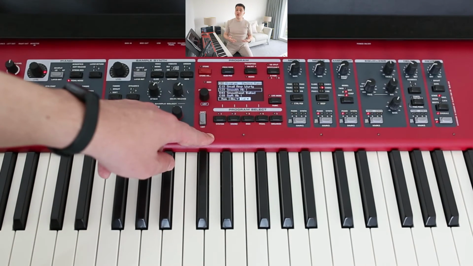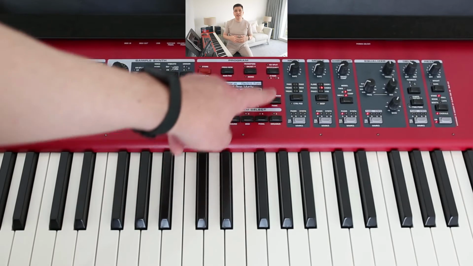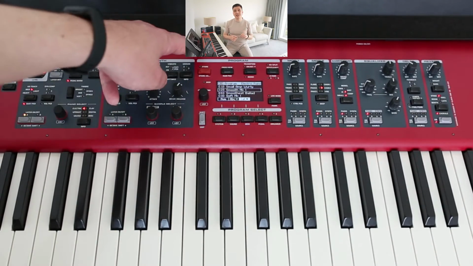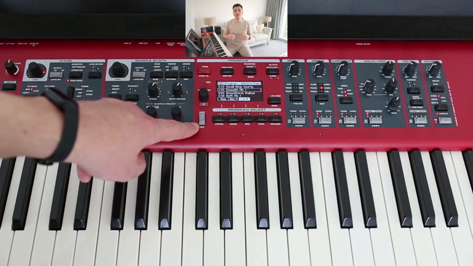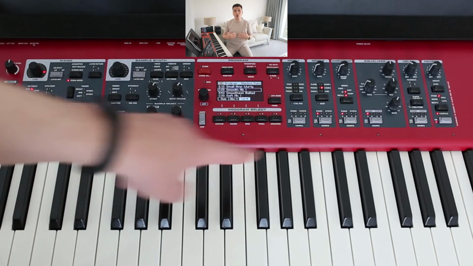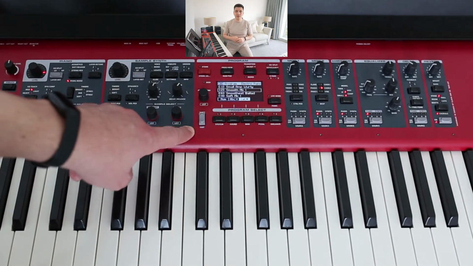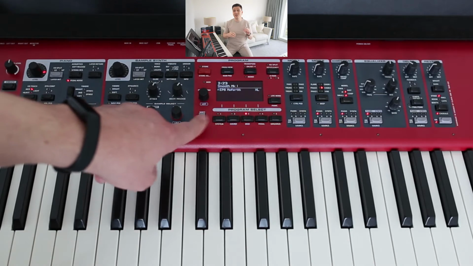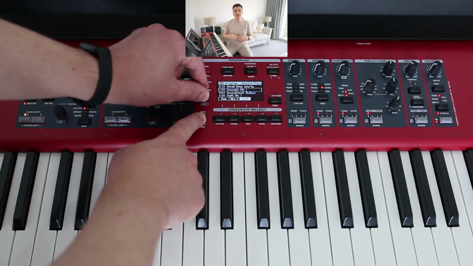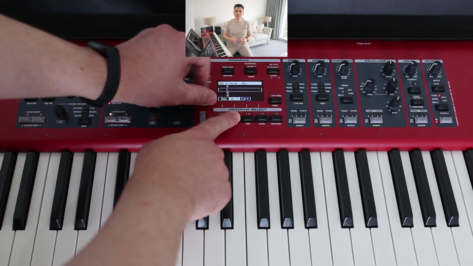Programs. The Programs section with its OLED display is located centrally on the panel. One program contains complete settings of every parameter on the panel and is stored in the program memory of the Piano 5, which can hold up to 400 programs. Programs are organized into 16 banks labeled A through P. All programs can be edited and replaced as you wish.